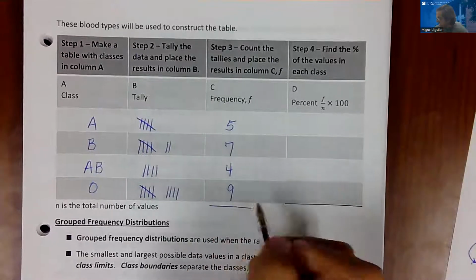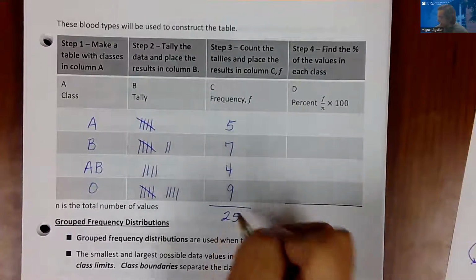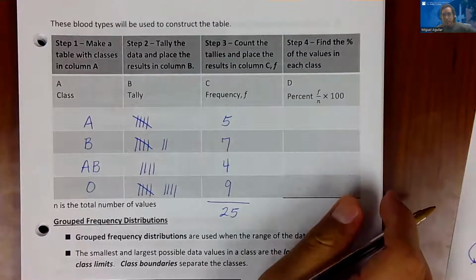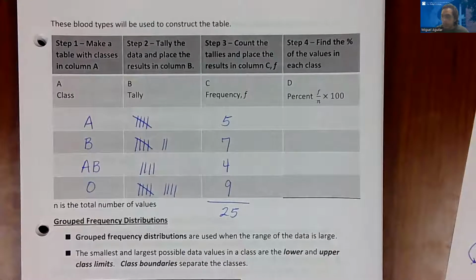We also noted that the total here should be 25, as was recommended by the example at the very beginning. It said that 25 people were tested, so we should get a total frequency of 25. That's how many data points we have in our data set.